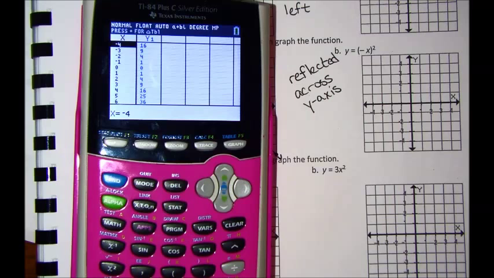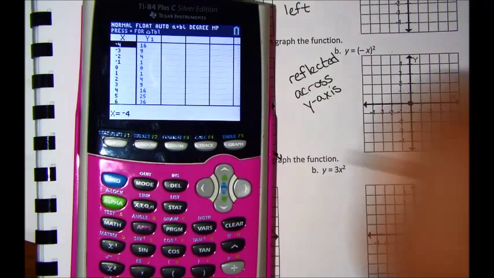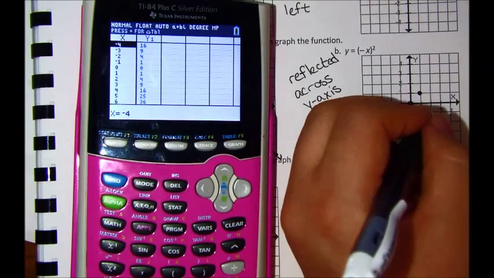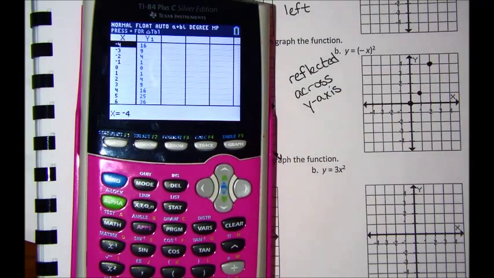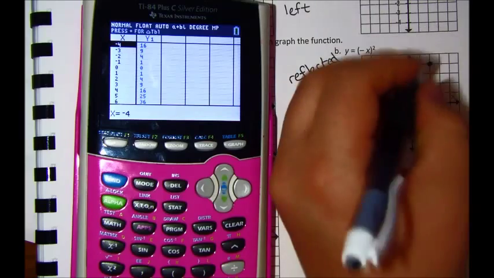What's h and k? Both of them are 0. What are some other points on the graphs? 1, 1, 2, 4. And both of those points can be reflected across on the other side.